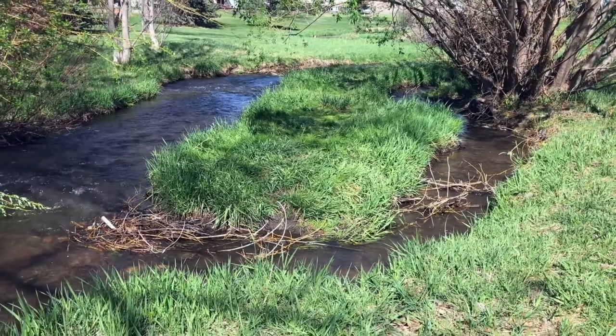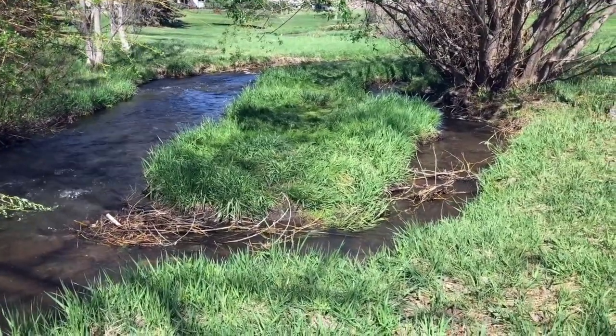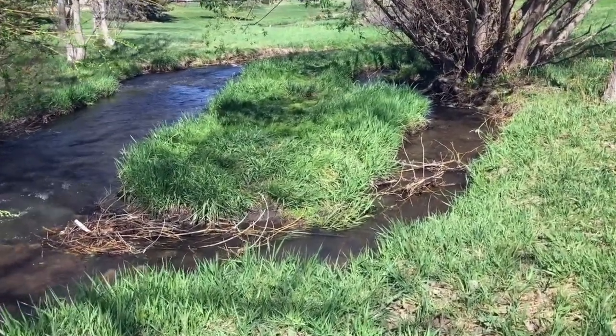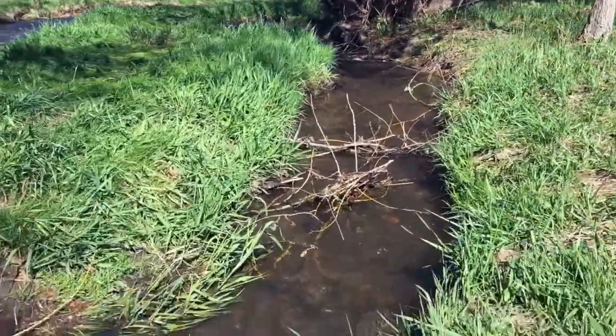Choose your angle. If I want to try to back up and get this whole piece, I might be able to get an interesting shot that way. Or I can come up close and maybe get down low to get a different view.